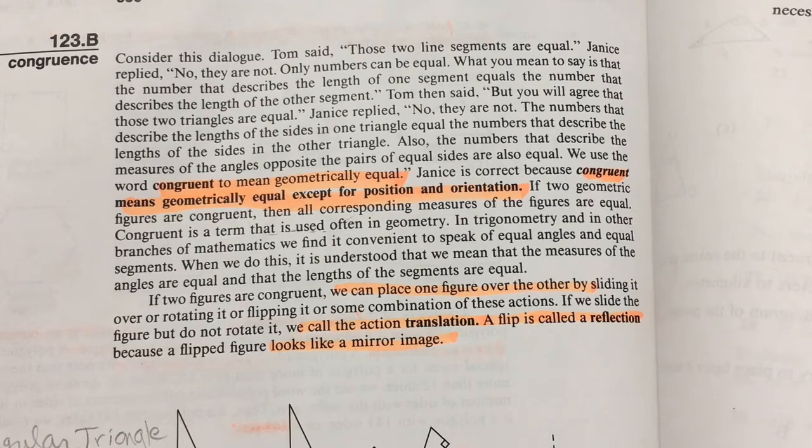Janice is correct because congruent means geometrically equal, except for position and orientation. If two geometric figures are congruent, that means that all corresponding measures of the figures are equal. Congruent is a term that is used often in geometry. In trigonometry and other branches of mathematics, we find it convenient to speak of equal sides and equal segments. When we do this, it is understood that we mean that the measures of the angles are equal and the lengths of the segments are equal.